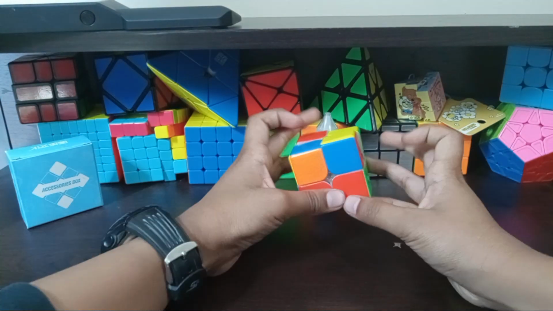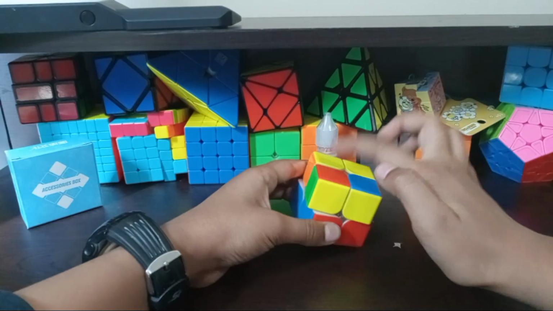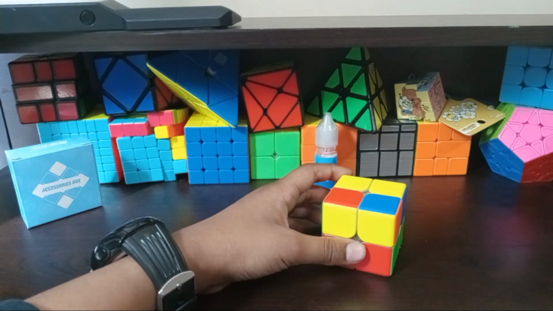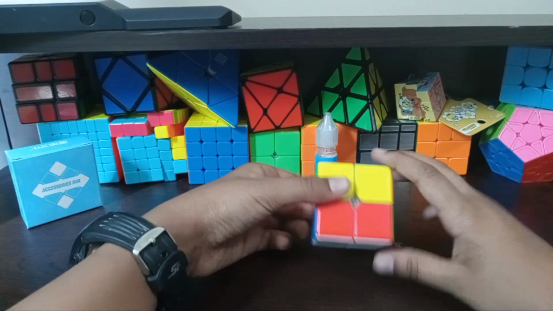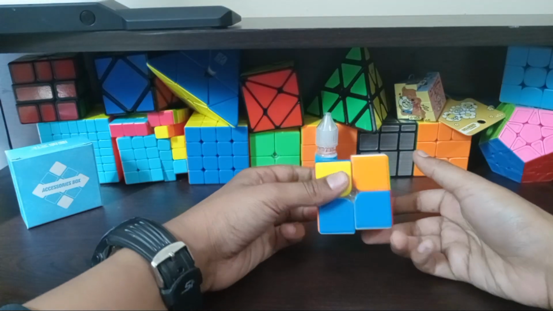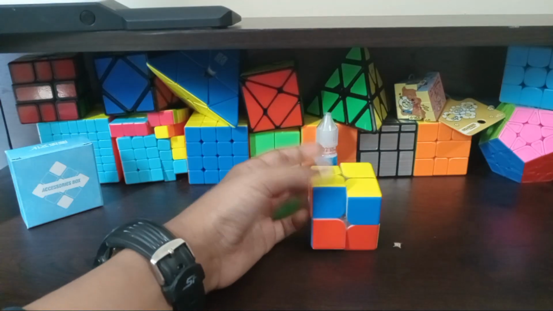Stop showing the same case again. These two are same. Do a U so it's kept like this, and do the normal 3x3 algorithm. R2, D, R prime, U prime, R, D prime, R prime, U2, R prime, and AUF.